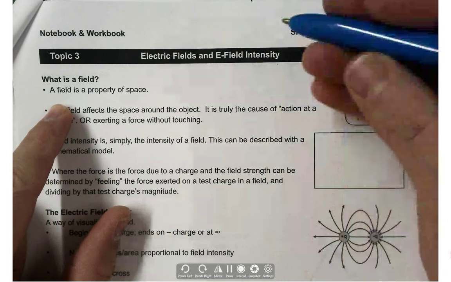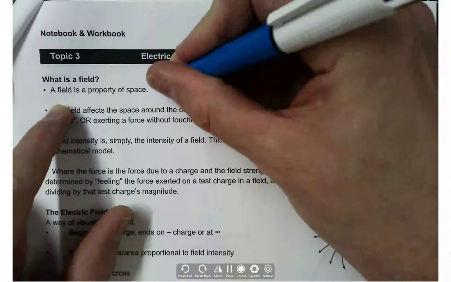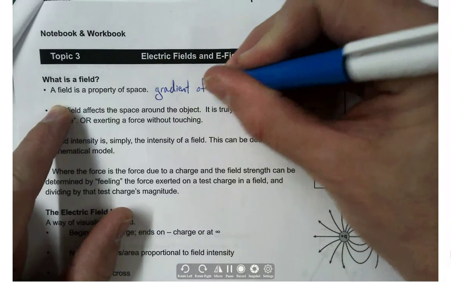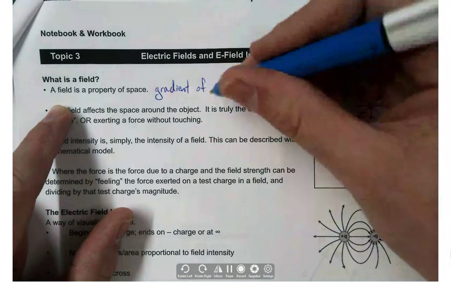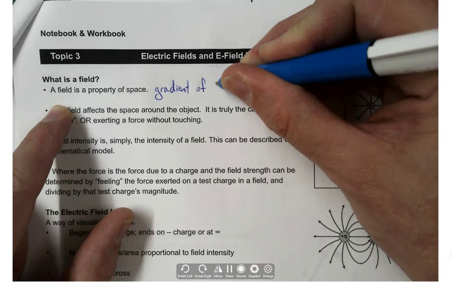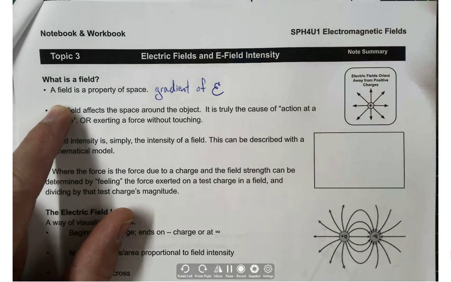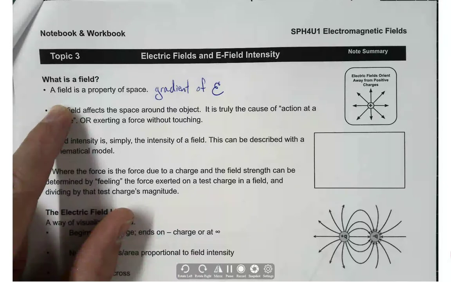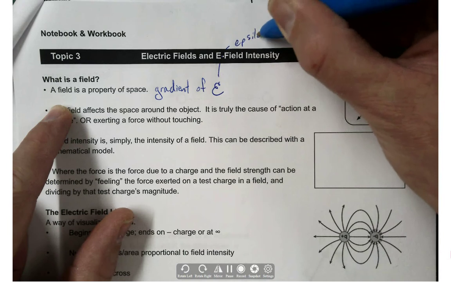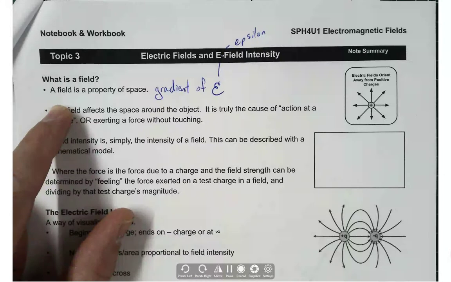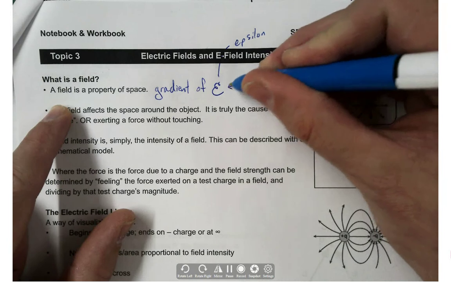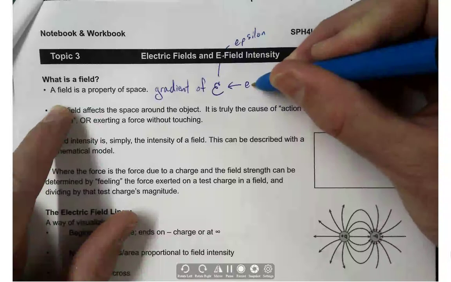Well, it's a property of space. Now, another thing that people throw onto that idea is that there's a gradient. Now, this gradient of an electric field, oh, by the way, the variable we use for electric field is this letter here. It looks like a really fancy letter E, but it's actually the Greek letter epsilon. Okay, so there you go, learn something new. But this epsilon, this fancy E, is an E field.